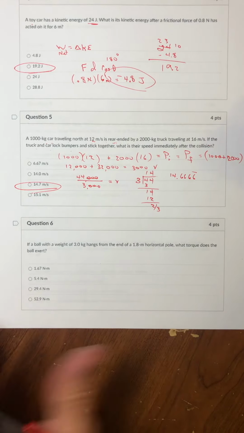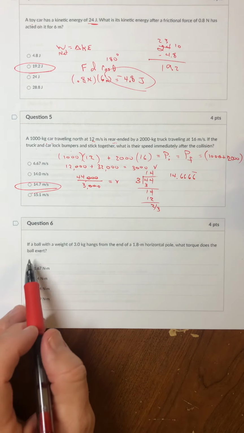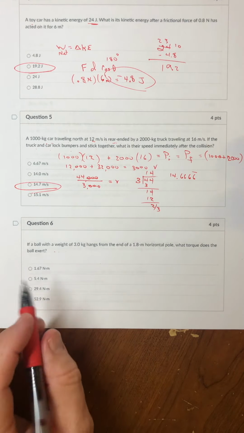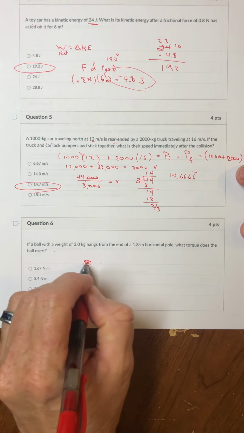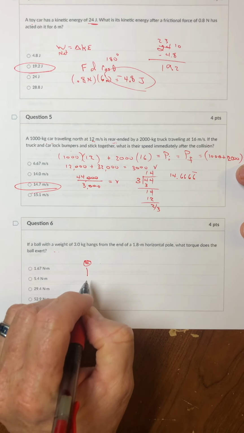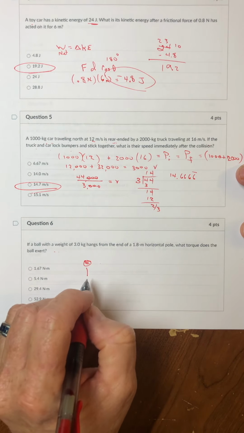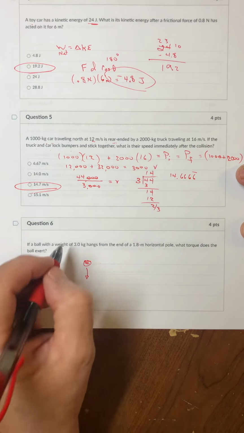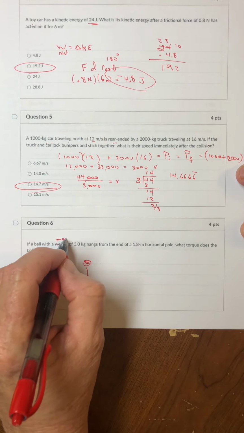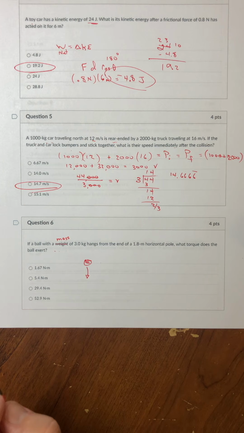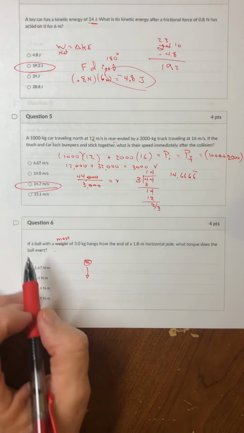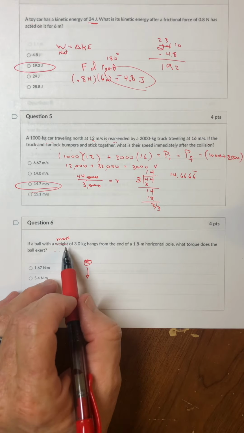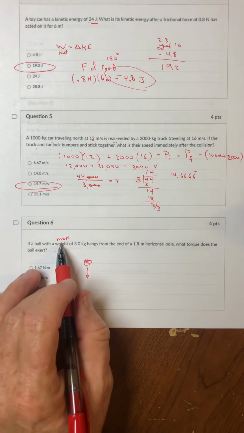Number 6 here. A ball with a weight of 3 kilograms. So here's 3 kilograms. Probably would read better, I know that mass and weight we use interchangeably on the surface of the earth, and so it's not wrong, but it would probably read better scientifically if we said a mass.